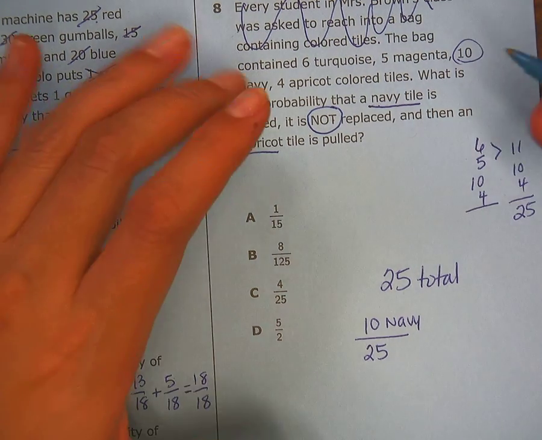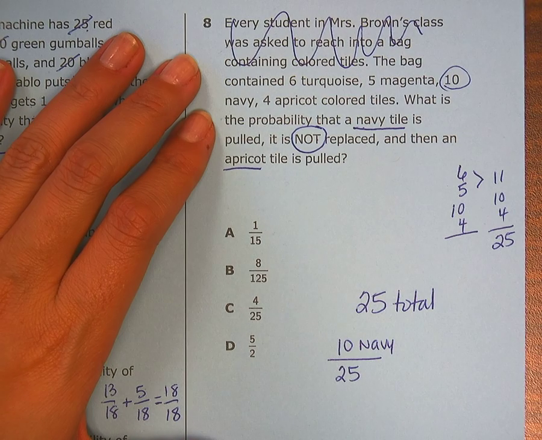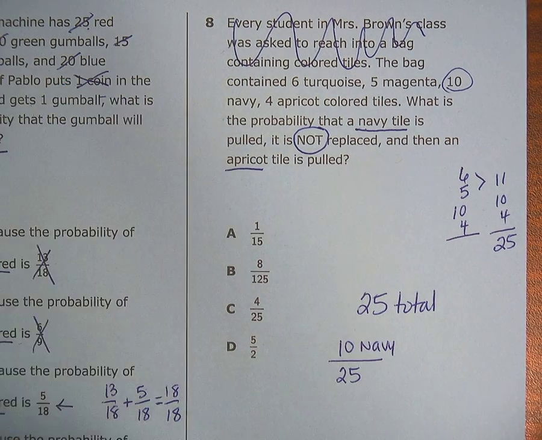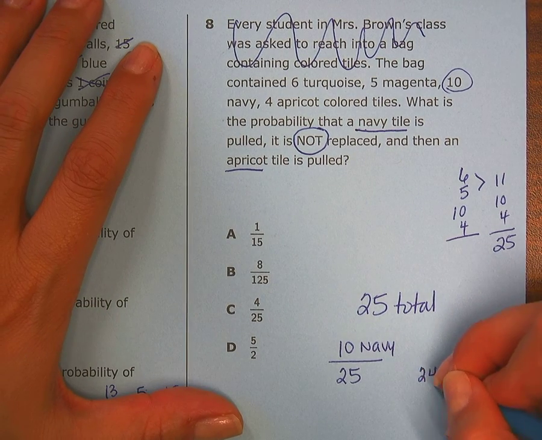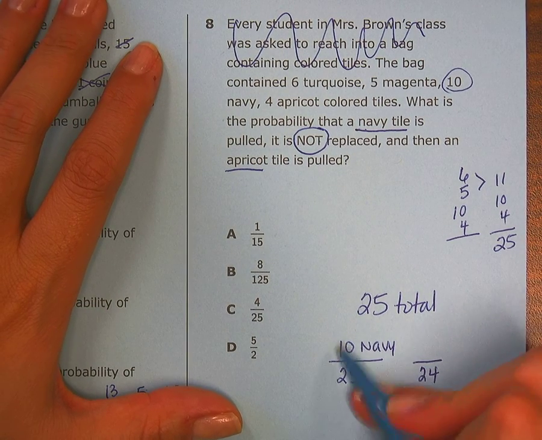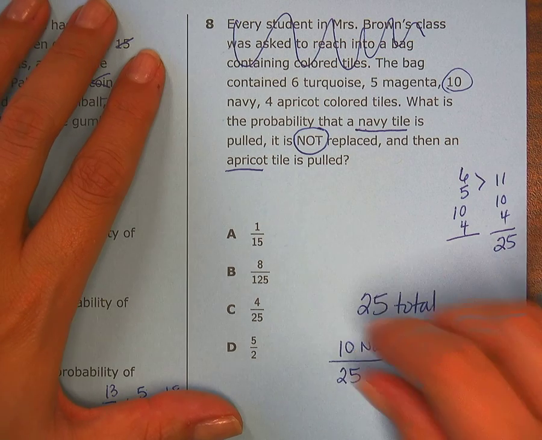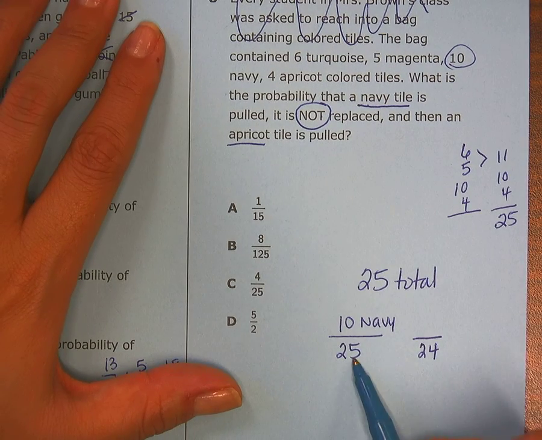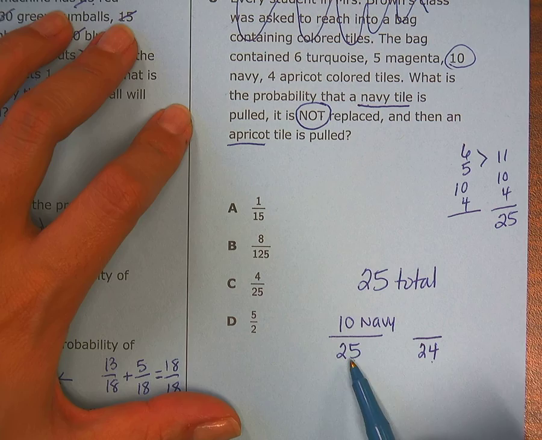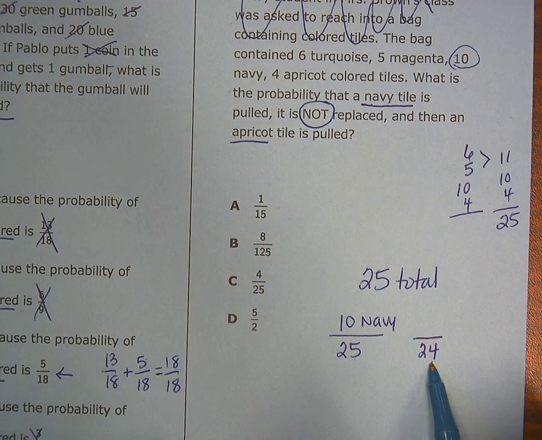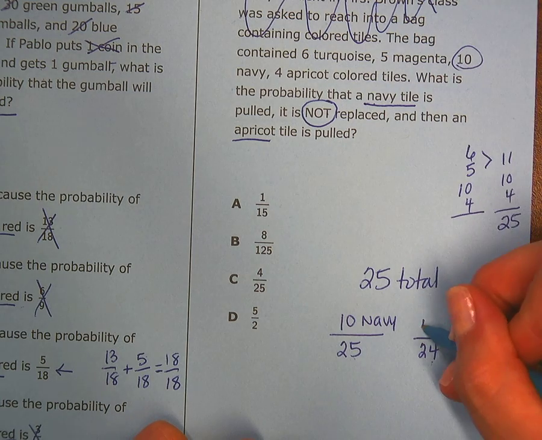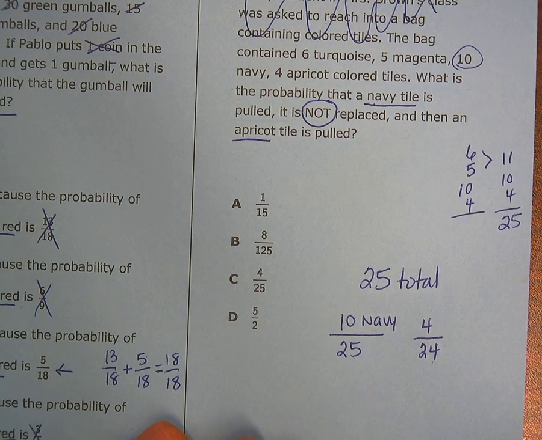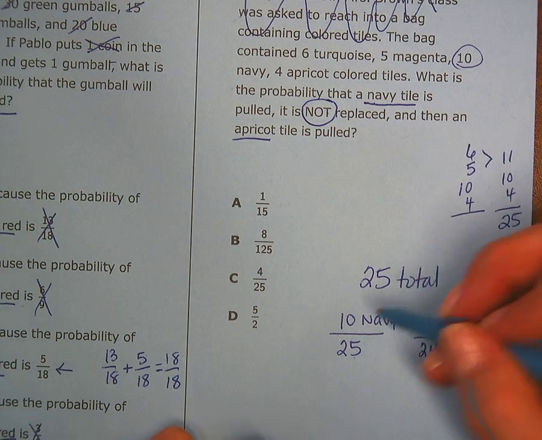So physically put yourself in this situation. I have pulled a tile. I'm holding it in my hand. I clearly cannot pick that same tile again, which means my total now is 24. Even though there are 10 tiles, the event is only choosing one of them. So if it's a not replaced question, your total changes by 1 only. And then it says picking apricot. Apricot is 4.